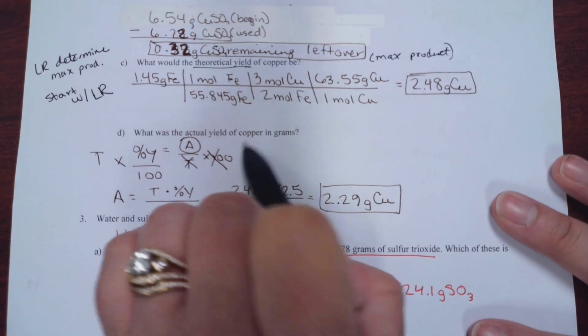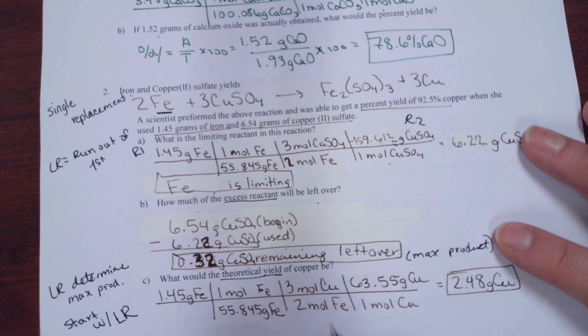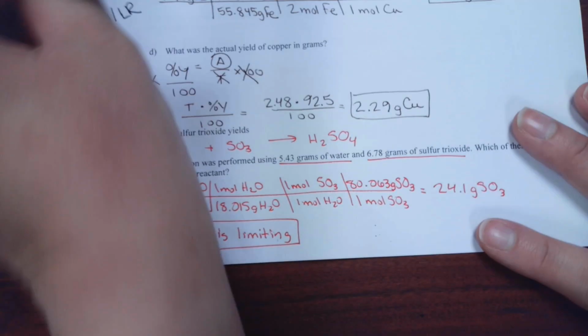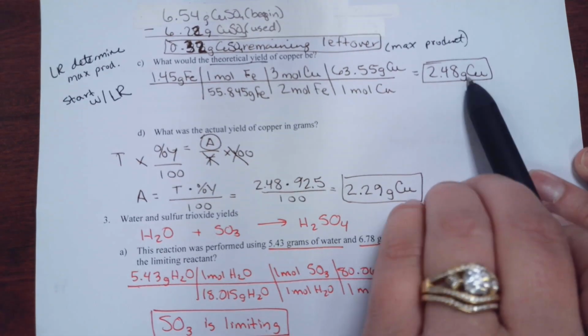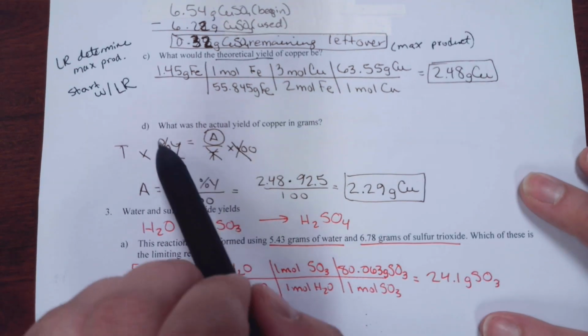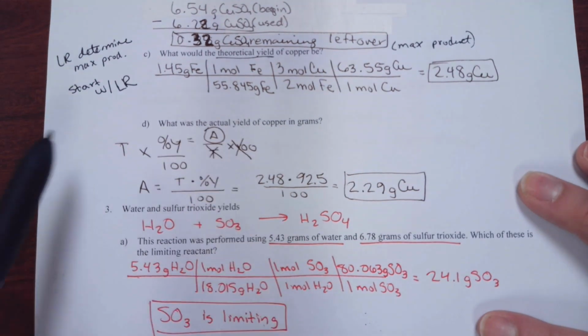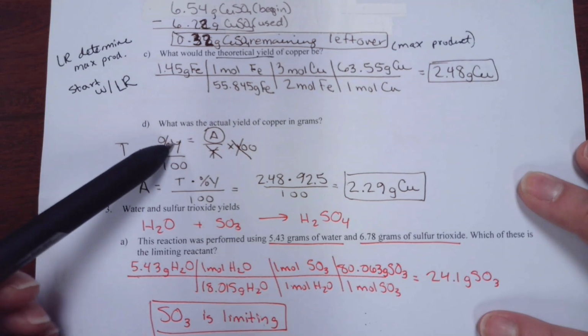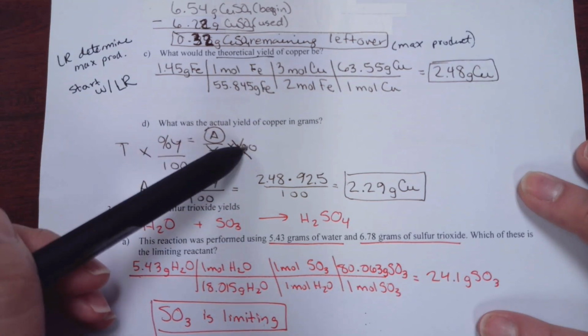And then what was the actual yield of copper in grams? So way back up here at the problem, they gave us a percent yield of 92.5. We know the theoretical yield because we just calculated it. So they're telling us to find the actual yield. So this is just an algebra problem. We have percent yield is equal to actual over theoretical times 100.